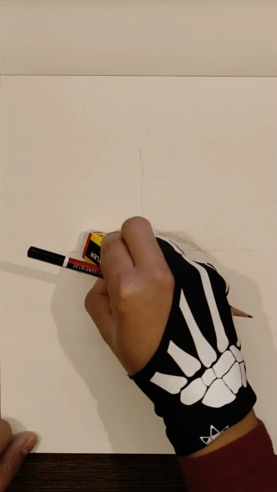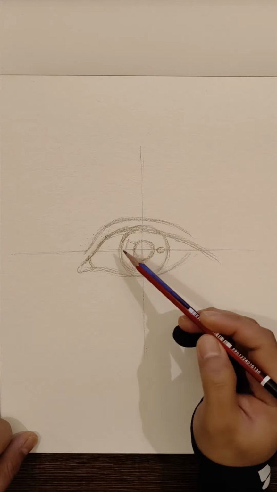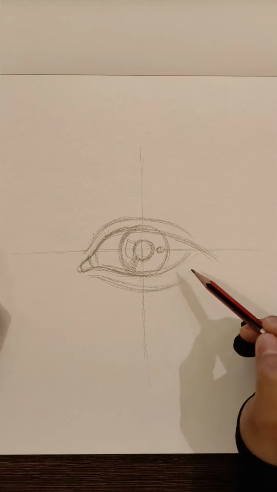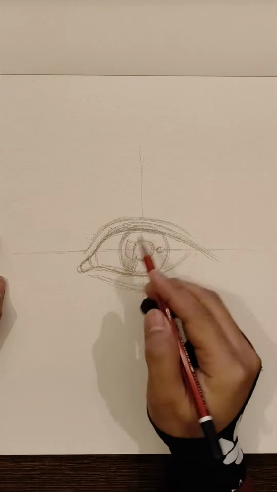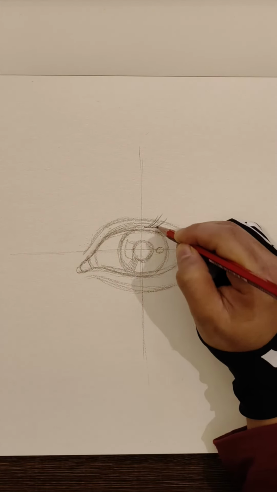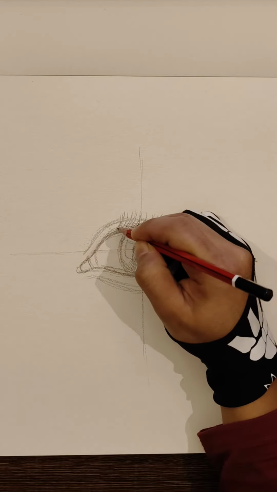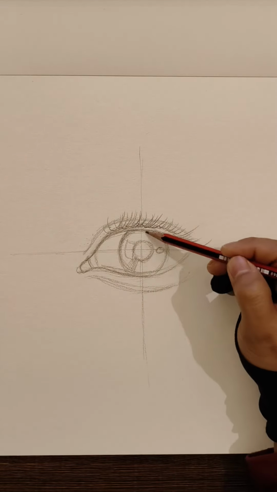Step 2. Draw the iris and pupil. Inside the oval shape, draw a circle to represent the iris. The iris should be about 2/3 of the way down the eye shape. Inside the iris, draw a smaller circle to represent the pupil. The pupil should be centered and can vary in size, depending on the lighting and mood you want to convey.